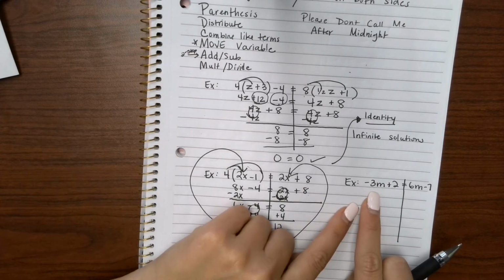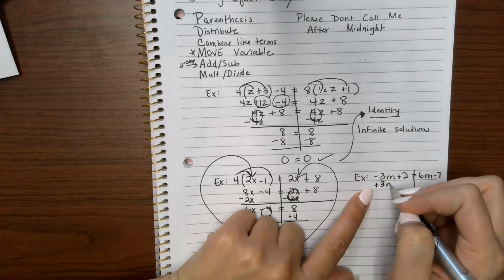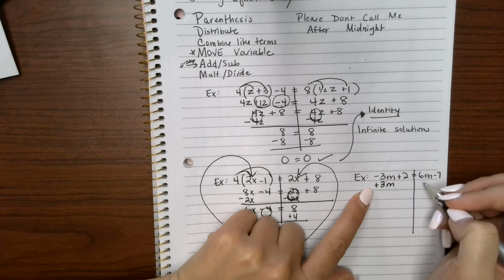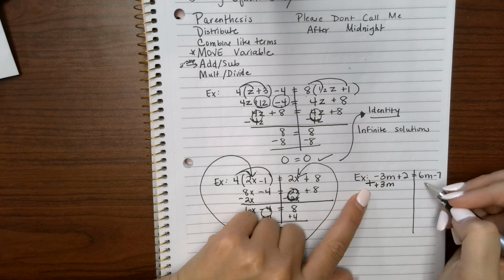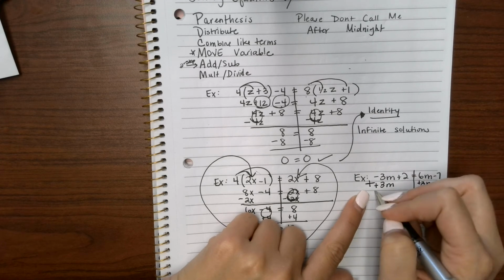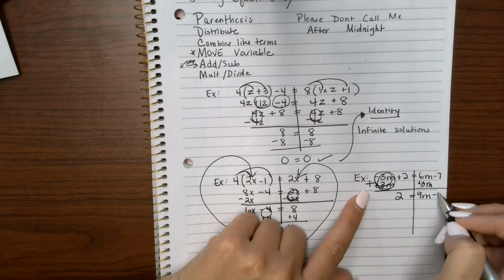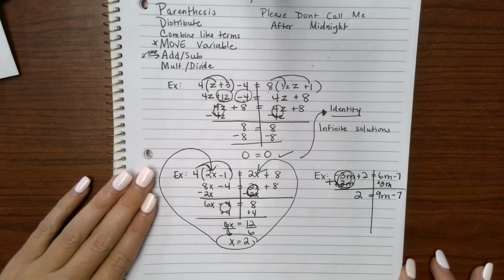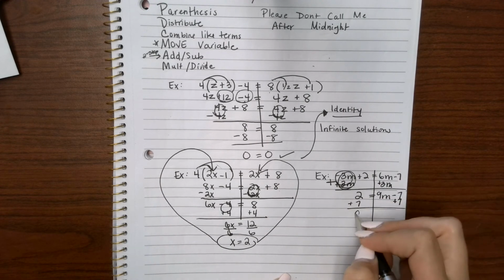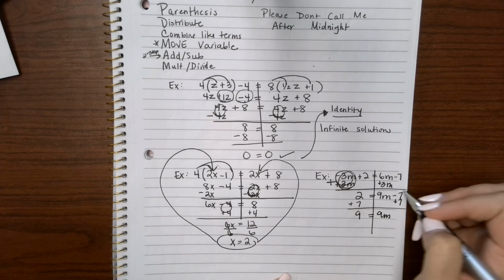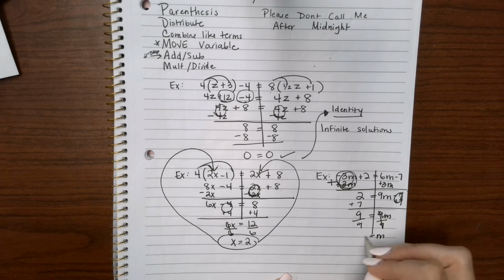Pick the smaller one. Now, if it's a negative number, like this, to cancel it out, I add it. Because if we subtract negative 3m, that's just like adding it, okay? So we'll add 3m to both sides. This cancels. We get 2 equals 9m minus 7. Now we're right back to a two-step equation. Add 7 to both sides. You get 9 equals 9m. Divide by 9. And m equals 1.